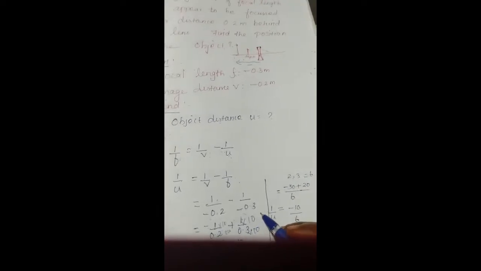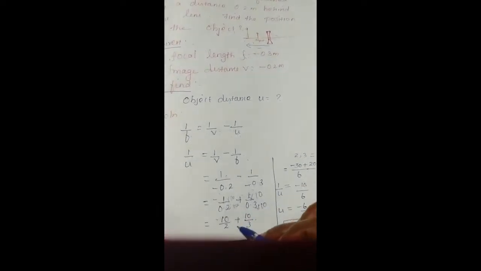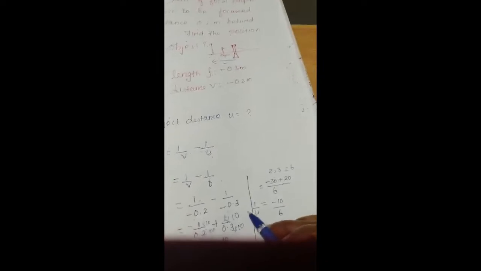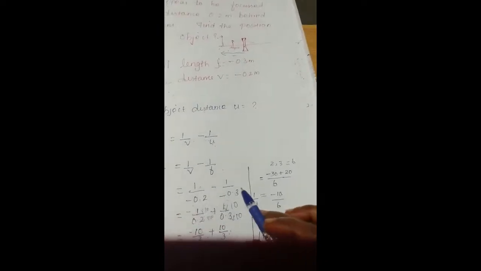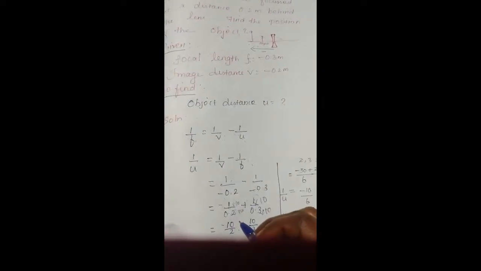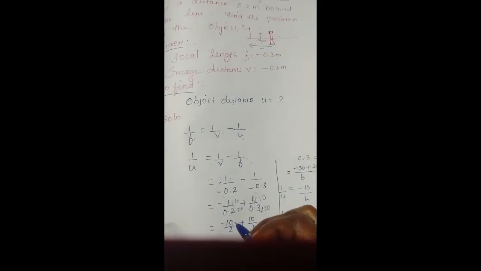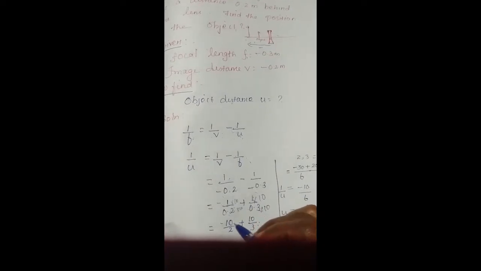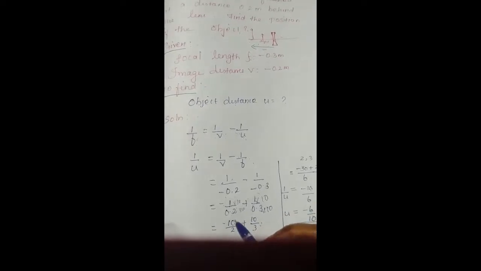Next you have to take the LCM for 2 and 3. If you take the LCM for 2 and 3, we get 6. So 6 is the LCM. Next, to get the same denominator, 2 threes are 6, so multiply the same number here also.